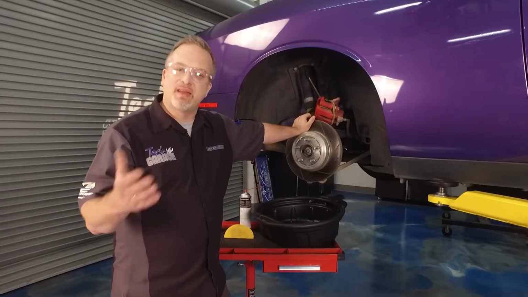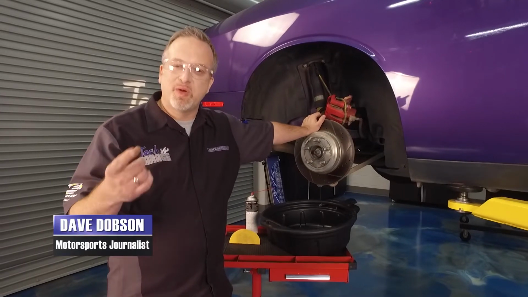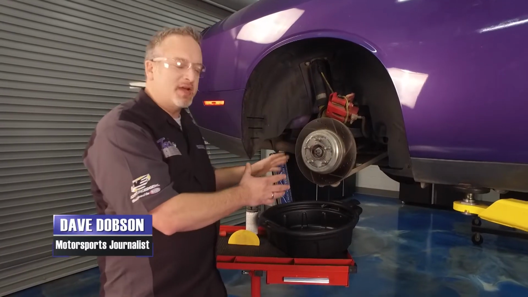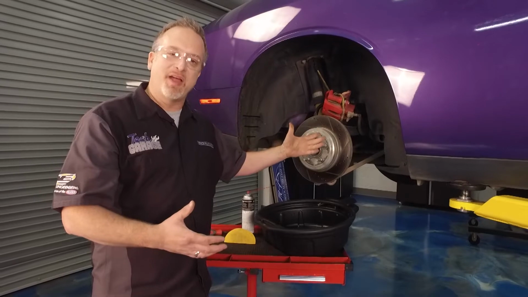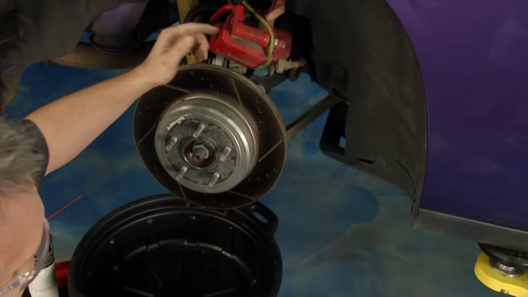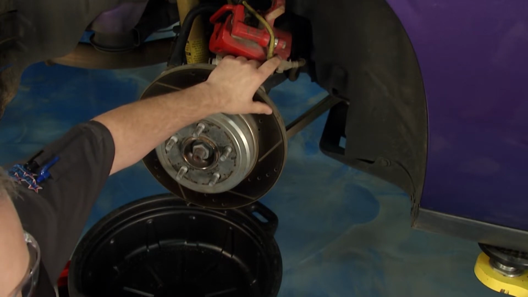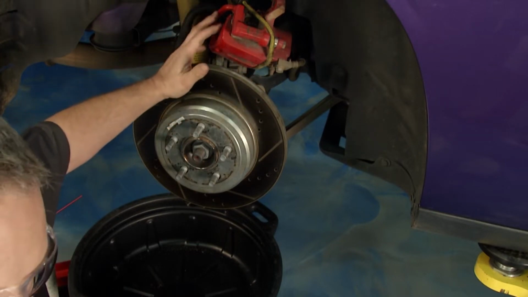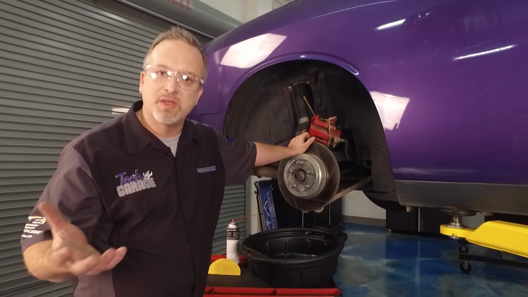Well, John showed you a lot of different types of emergency brakes, but here's one he didn't show you. On our Challenger here, we take a look. Looks like a regular disc brake, right? Well, it is, but we look at the caliper and we see that there's no cable coming in, so it's not an electronic e-brake system, and there's no lever, so that means it's not mechanical.